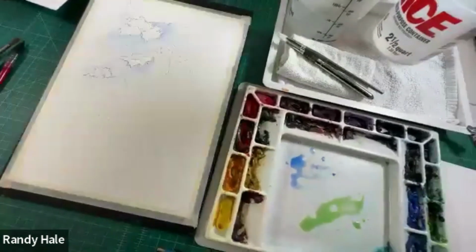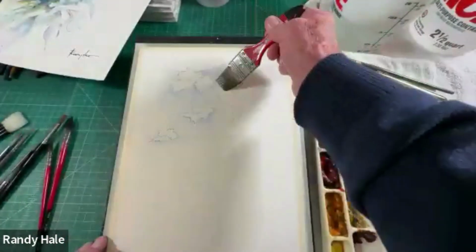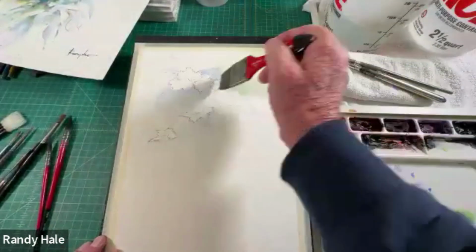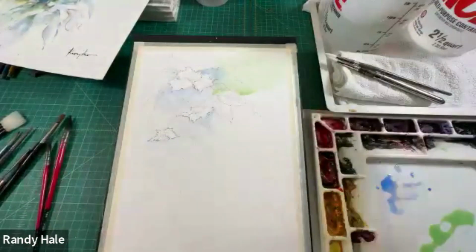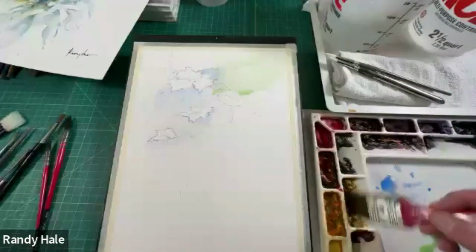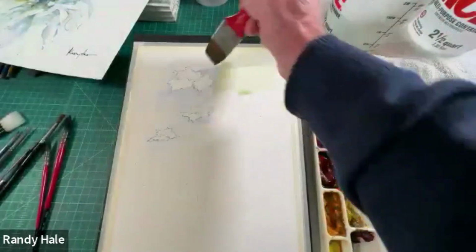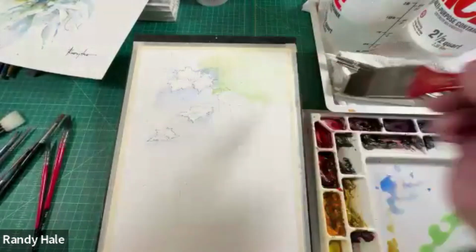And I'm adding a little bit more water to it so it isn't quite so intense. And I just want to give a little bit of a warmer tone out here in this part of the painting. And I might even add a little bit of yellow ochre to that, just to warm up the paper. There we go.